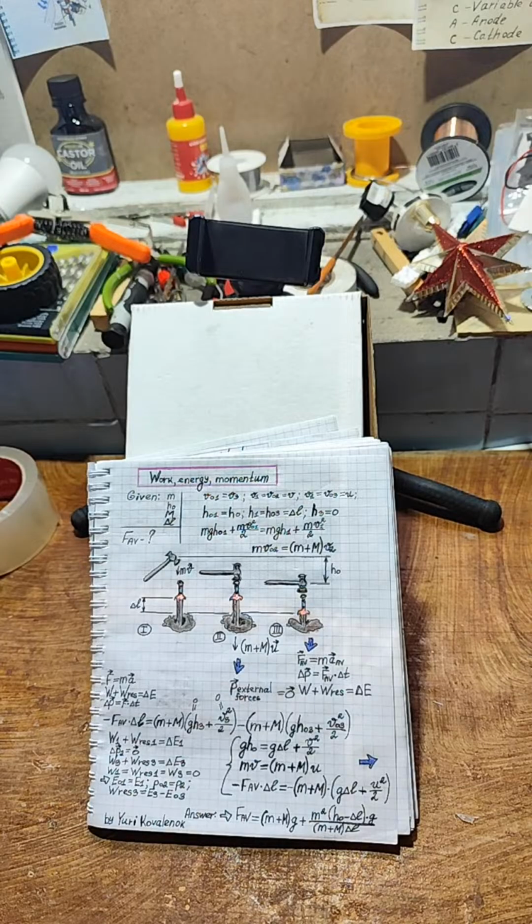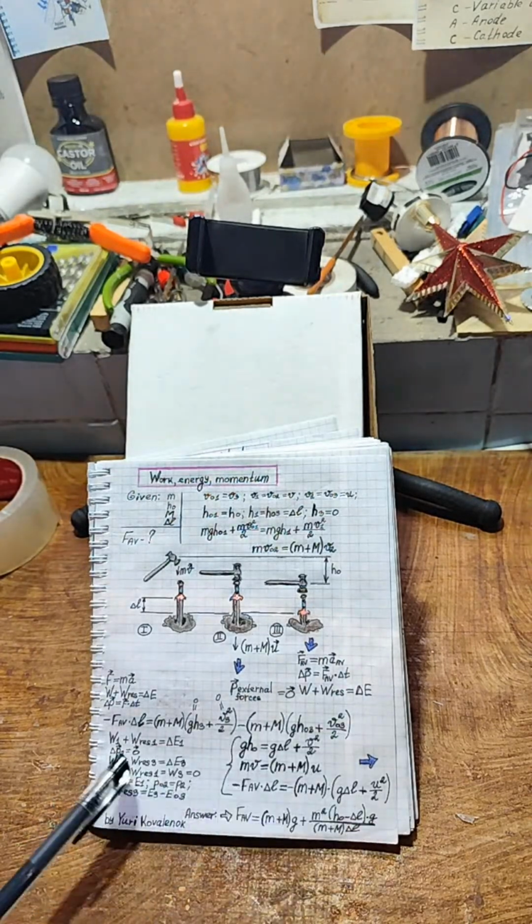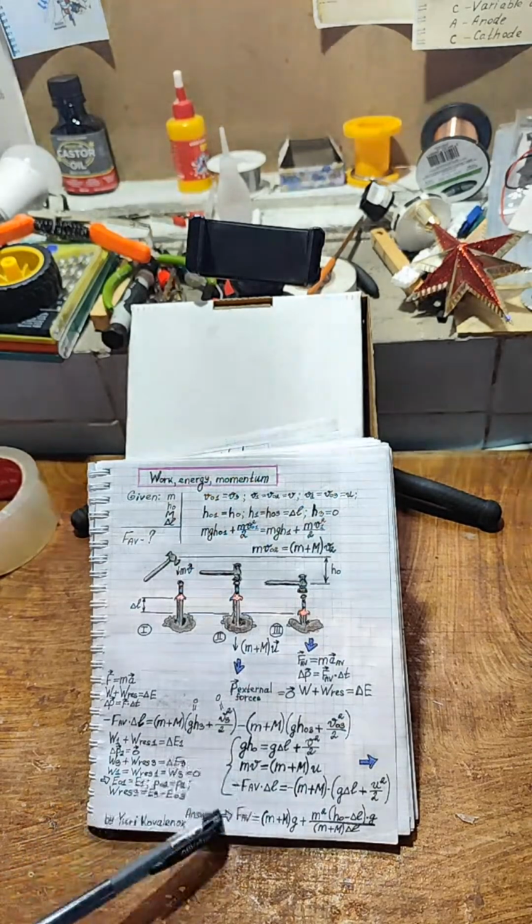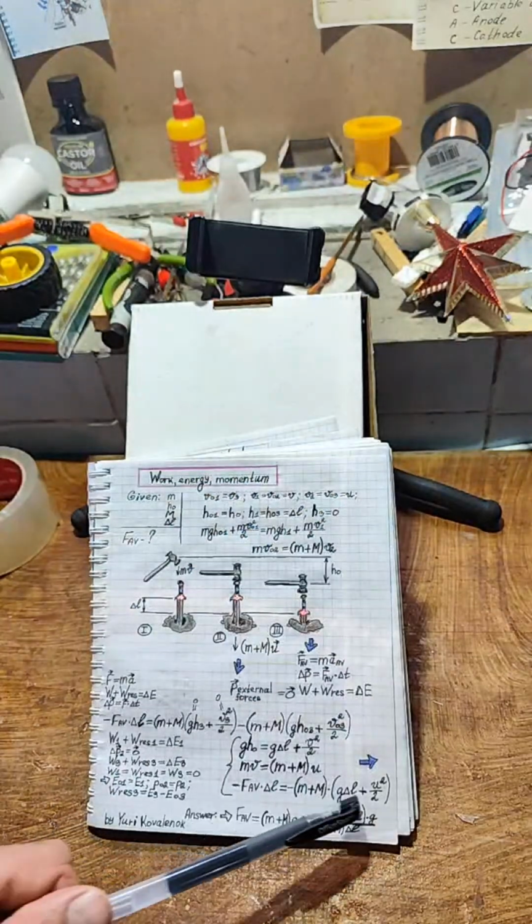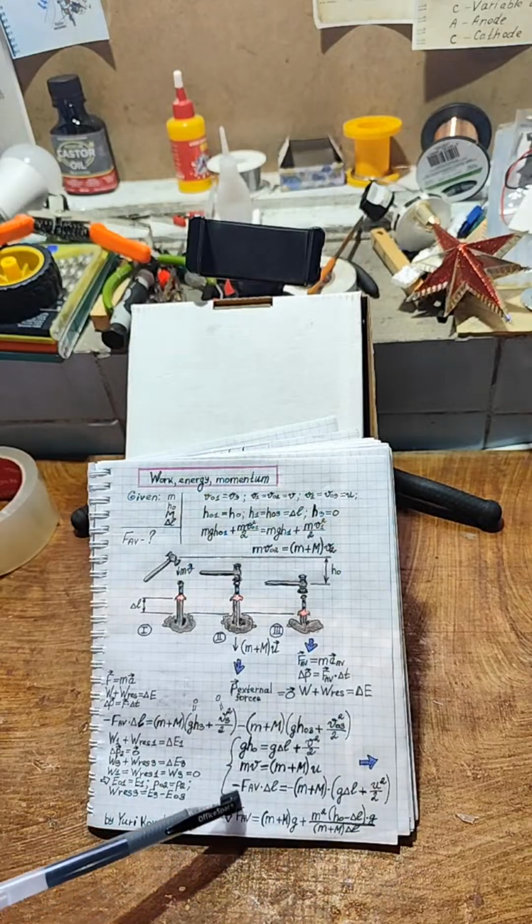You need to get this equation, and the average resistance force is equal to this.